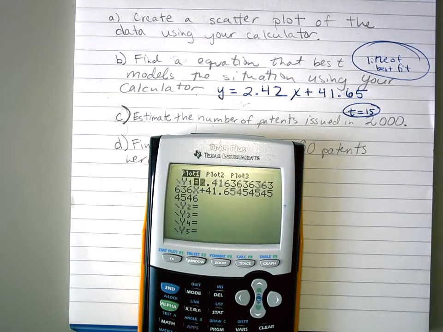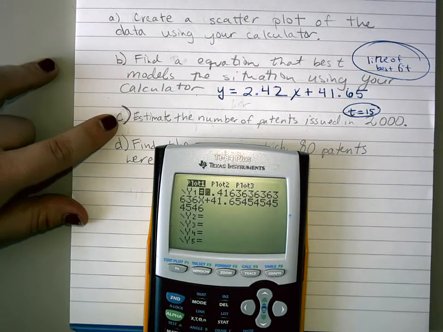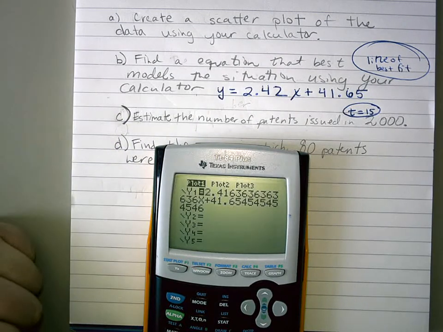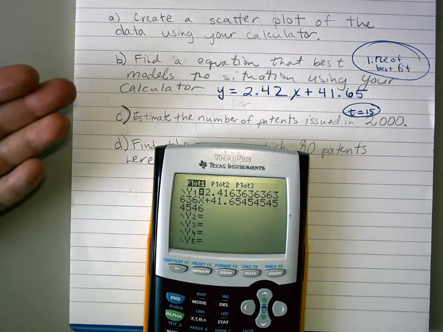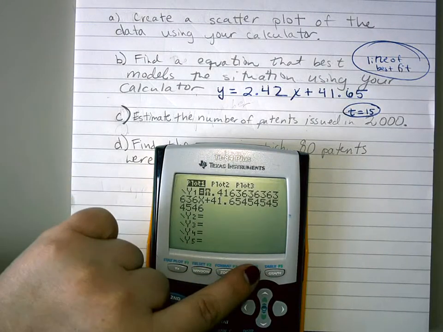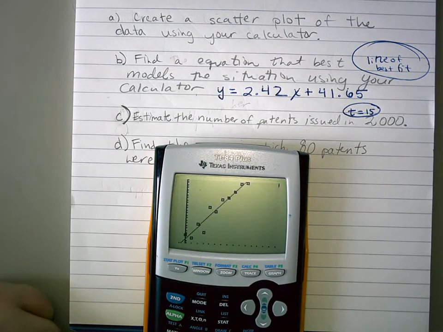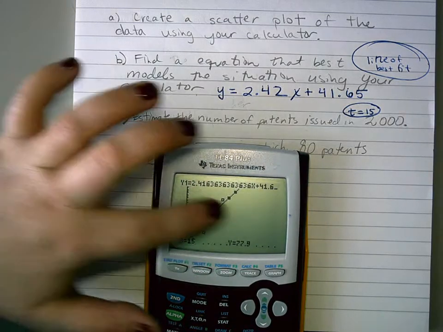Now we're going to use this equation to find a value for the input of 15, or, in terms of the situation, estimate the number of patents issued in the year 2000. This means we have an input and we need to find the output. Second trace will give you calculate, and we're calculating the value when x, or in our case t, is equal to 15. This is why we need 15 to be in the window.